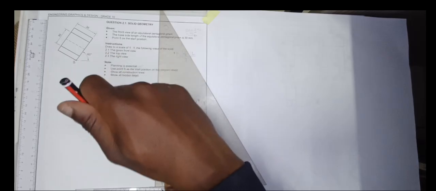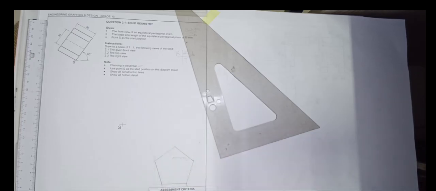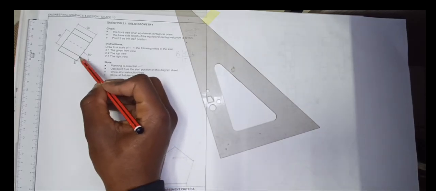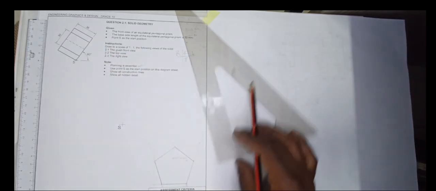Parallel to our line segment AB, perpendicular to our 45 set square, construct a vertical line, and we extend our line AB so that we can get a distance from this corner to this point A. That is 9 millimeters. So we now know that from point S to here it will be 9. Then also from here to that side you need to check.